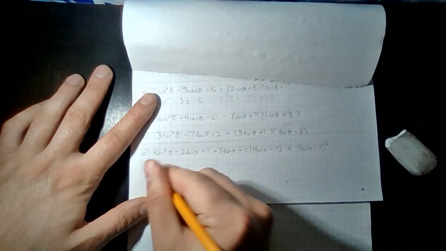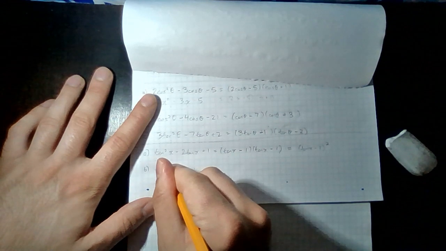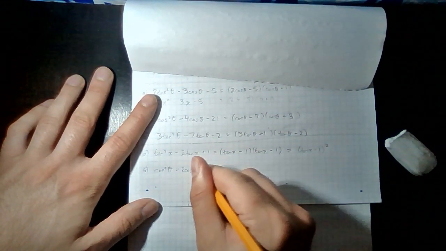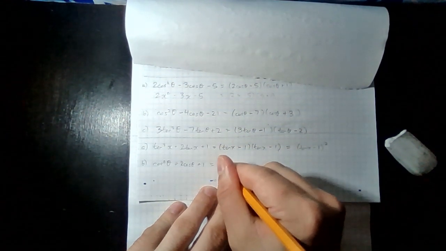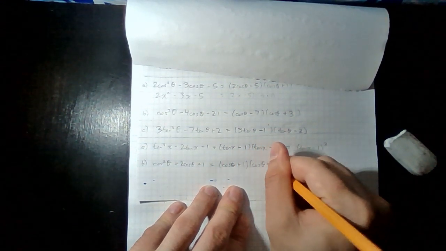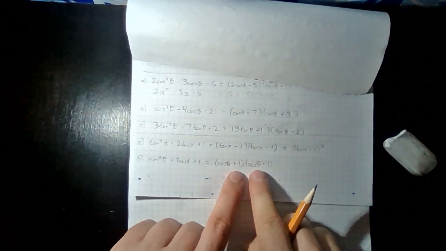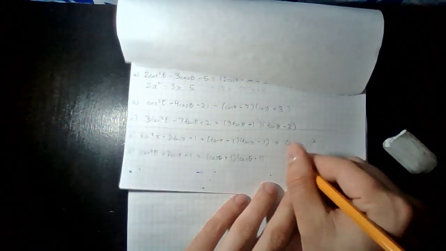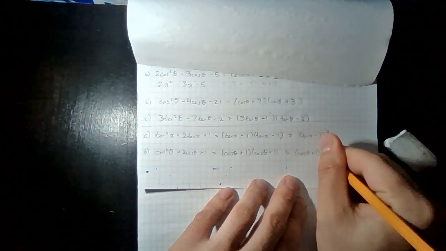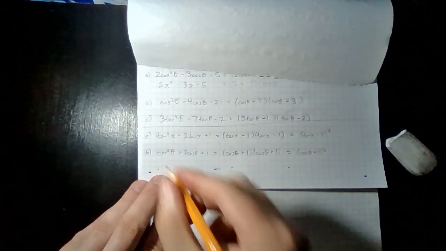B, cos squared theta plus 2 cos theta plus 1 looks very similar, except we have that positive 2 in the middle. So this is going to be cos theta plus 1 times cos theta plus 1, because cos theta and cos theta together gives us that 2 cos theta. Cos theta times cos theta is cos squared theta. 1 times 1 is 1. And that's another perfect square. So cos theta plus 1 all squared would be our answer for B.